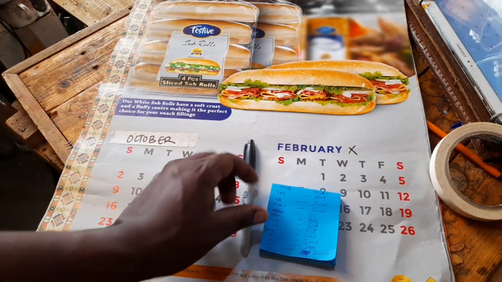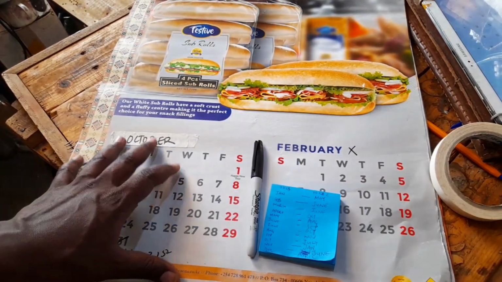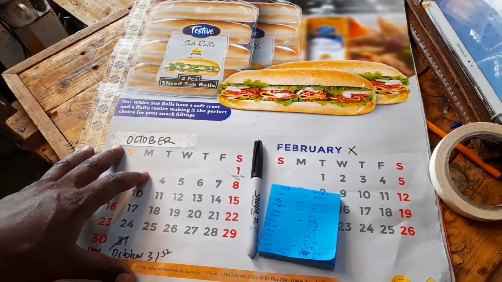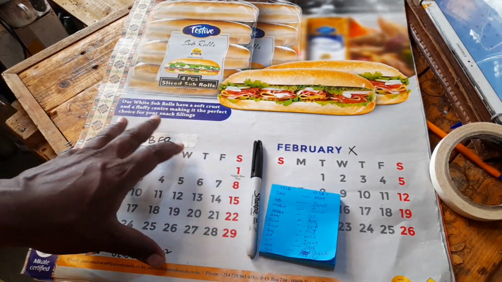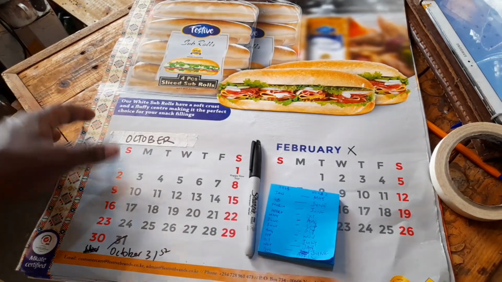Yeah, so my hope is that you learned something about repurposing or reusing your old calendar and making it new, making it usable for the current year that we are in.